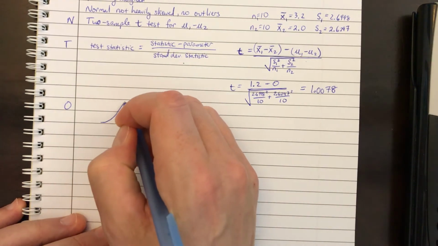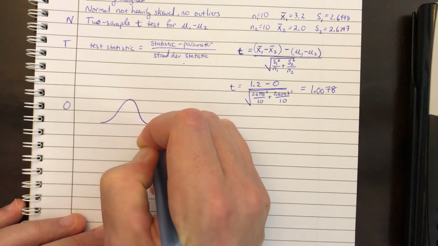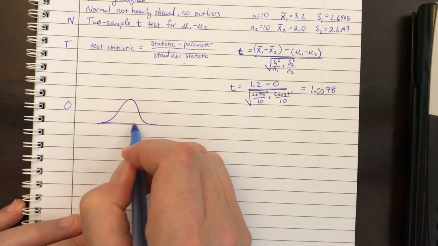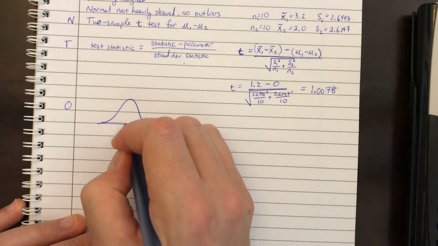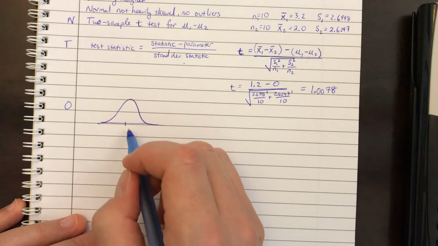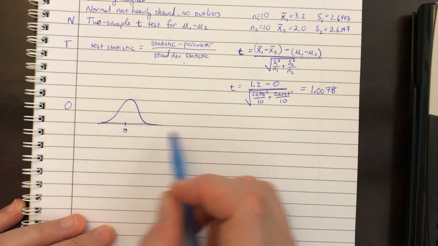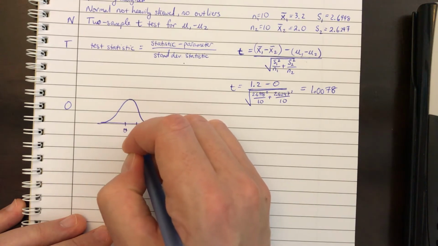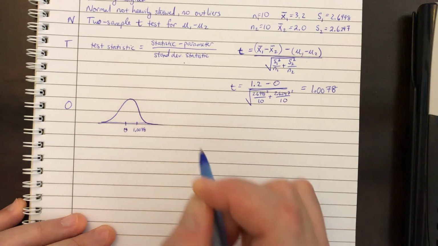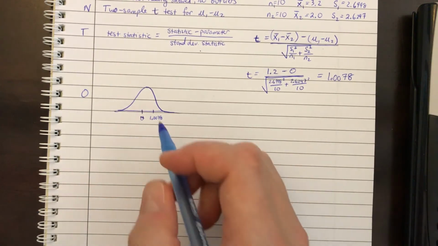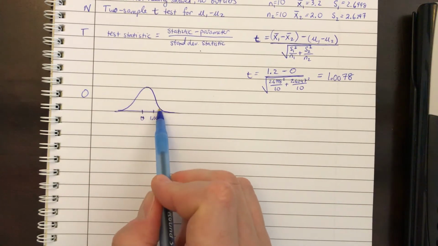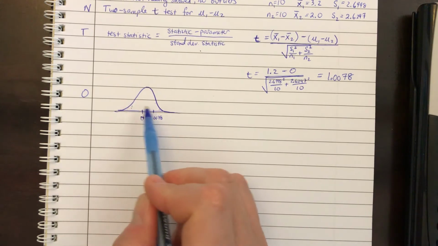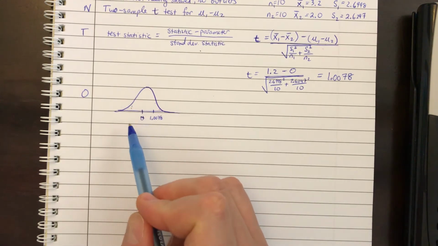When we look at a t-distribution, it's similar to a normal distribution, not quite the same. And in this case, the t-statistic is 1.0078. Now you have to think, am I looking at the right tail or the left tail, or are we looking at both tails?